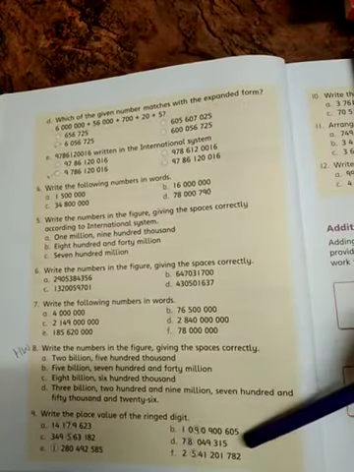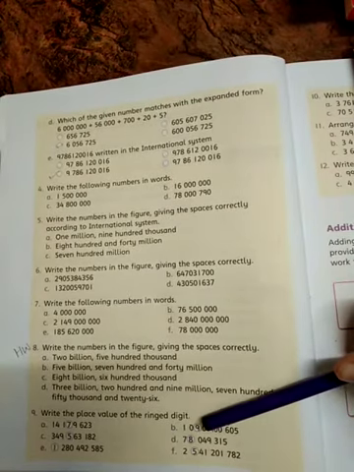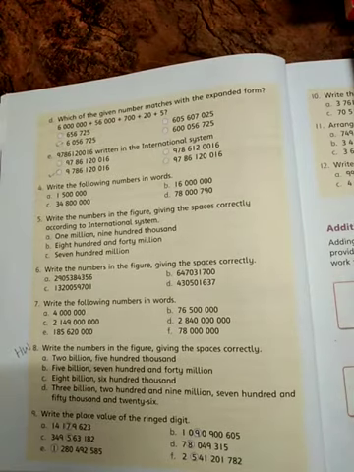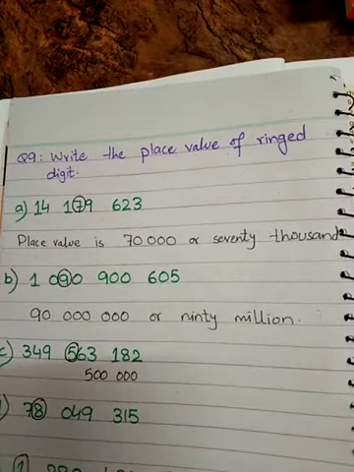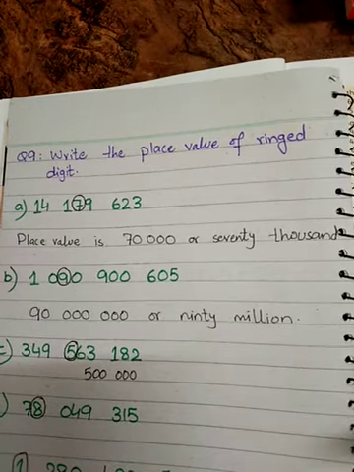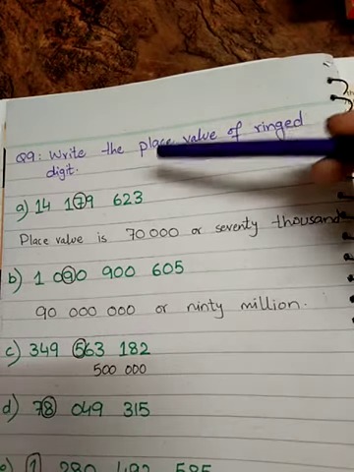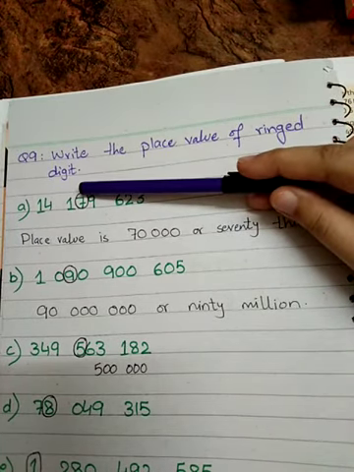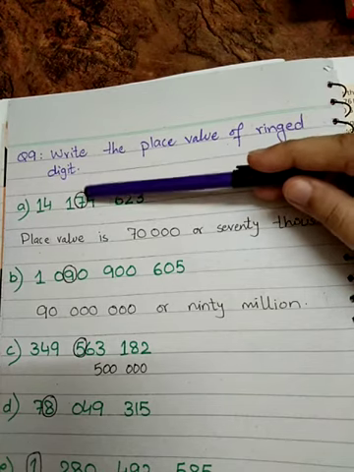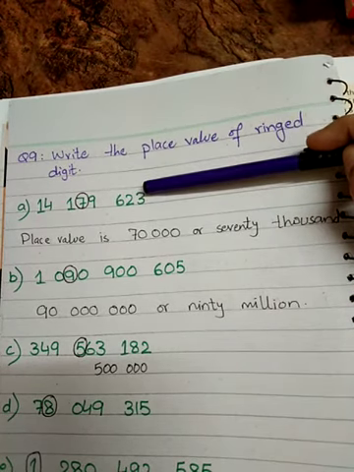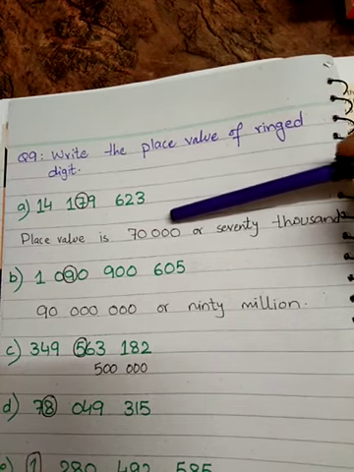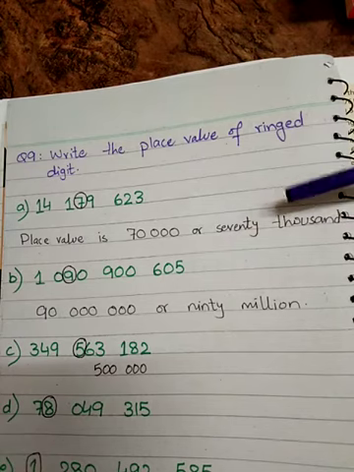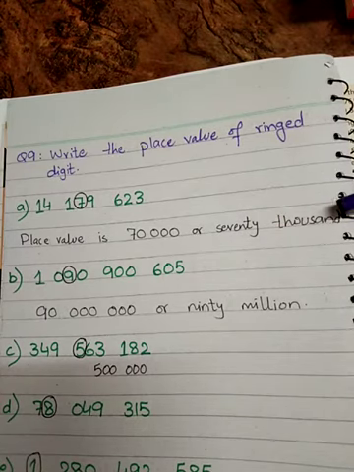Now moving on to question number 9. Write the place value of the ringed digit. As I have told you how to find the place value of the ringed digit, I have solved 3 parts for you. A part is, this one is an 8-digit number and we have to tell the place value of 7. So we start counting digits on the right side of 7, that are 1, 2, 3 and 4. So we will write 4 zeros on the right side of 7 and we get the place value of 7. We can also write it as 70,000.